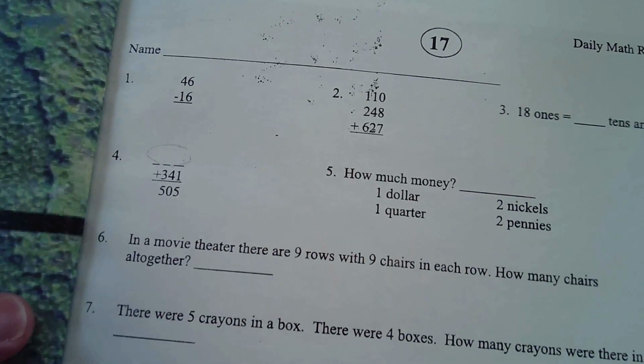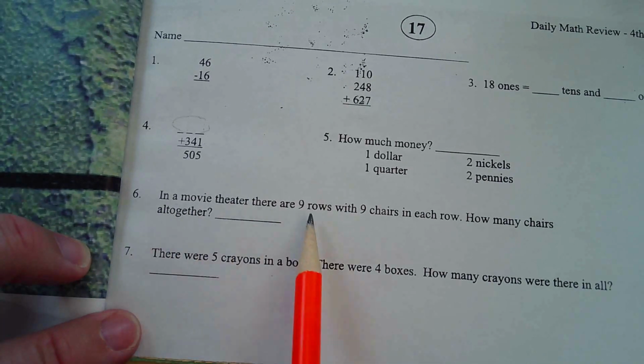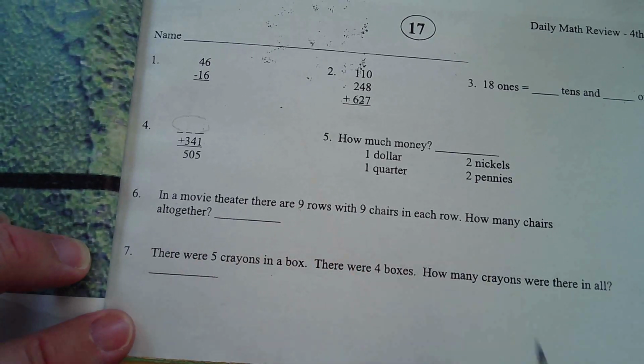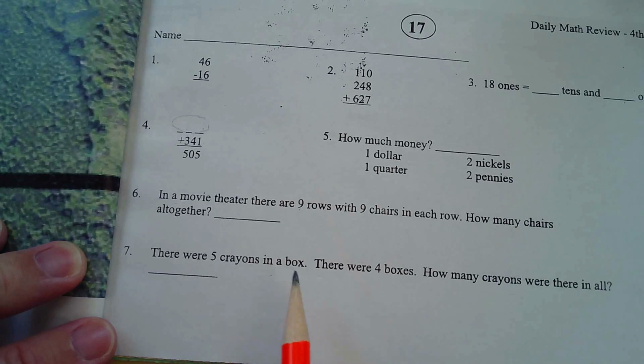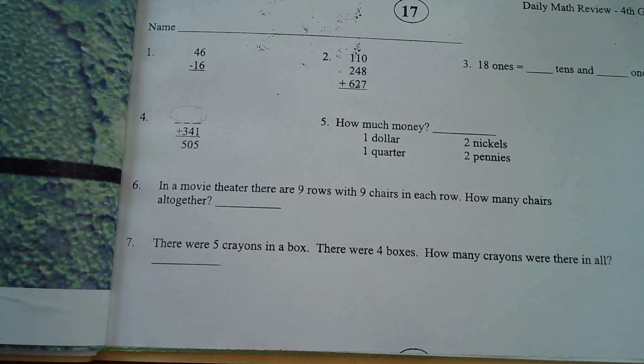These 2 look like multiplication problems. Right on. There are 9 rows. Each row has got 9 chairs. There are 5 crayons in a box, 4 boxes total. Those are kind of either add, or you can multiply using that chart.